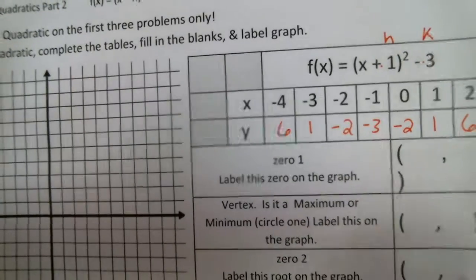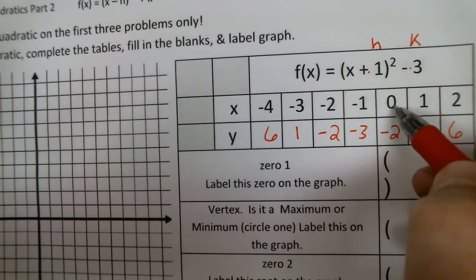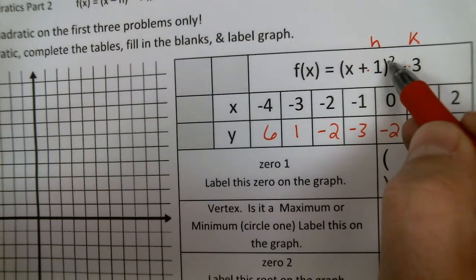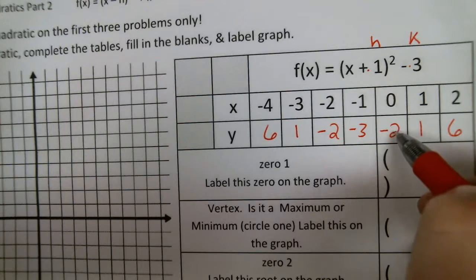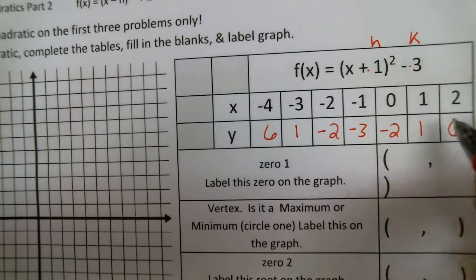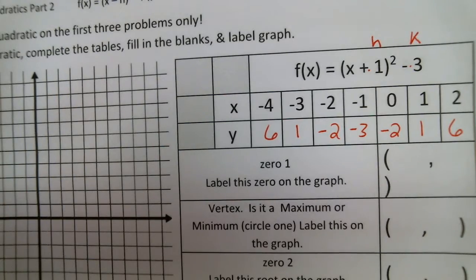Just to make sure, I'm going to do a test point in there. I'm going to throw in 0. 0 plus 1 is 1. 1 squared is 1. Minus 3 is -2. Okay. So whatever you plug in for x up here should produce this y value. Let's go and plot our points.